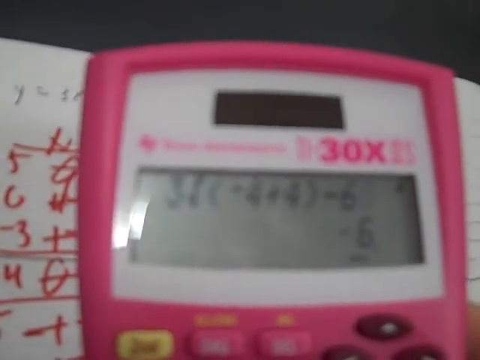Yeah, I would, because 0 plus 4 is 4. Square root of 4 is 2 times 3 is 6. Minus 6 is 0. Okay, so 3. And then negative 3, and then second, because now I got to put negatives in. And then negative 4 plus 4. And then subtract 6, and you get negative 6.